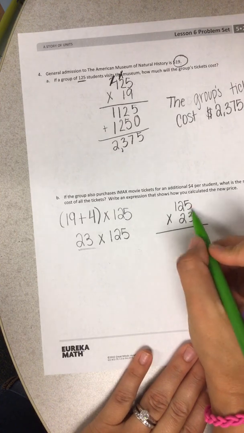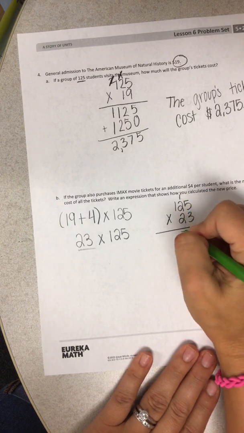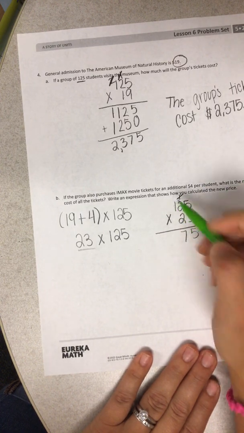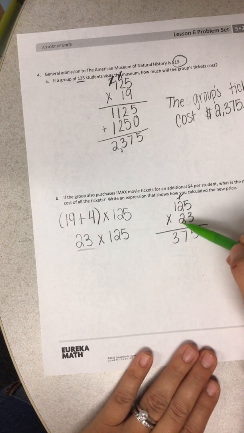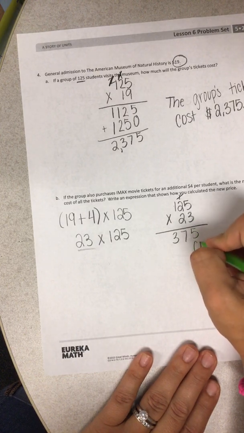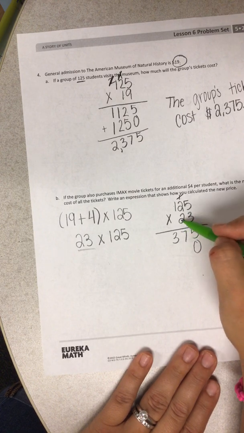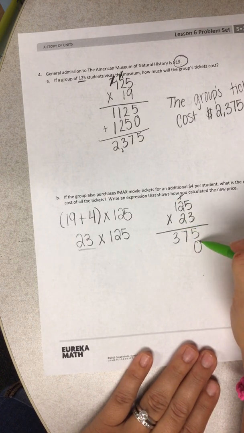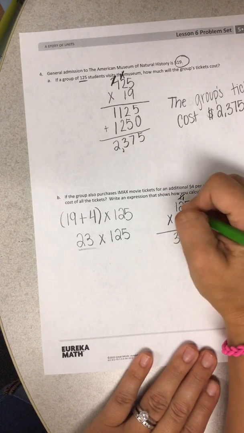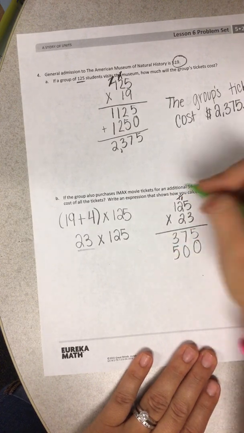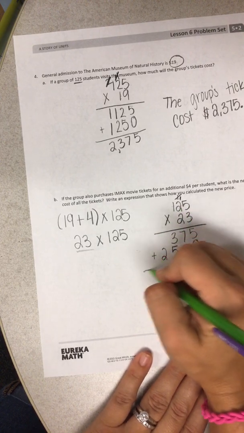So now I can go ahead and solve it. 5 times 3 is 15, regroup my 1. 2 times 3 is 6, plus 1 more is 7. Cross off that 1. 3 times 1 is 3. Okay. So now I'm going to come over here, and I'm going to add that 0, because I'm multiplying this by 20. But I'm not going to be doing that when I multiply it here because I've already added the 0. I don't need to do it. So 5 times 2 is 10. Regroup my 1. 2 times 2 is 4 plus 1 is 5. I don't need to regroup anything. 2 times 1 is 2, and I'm going to add these together.